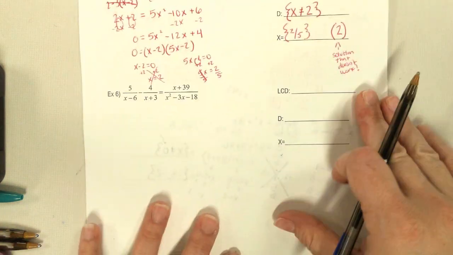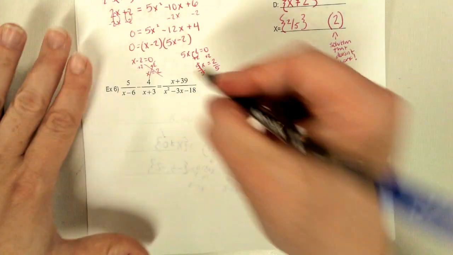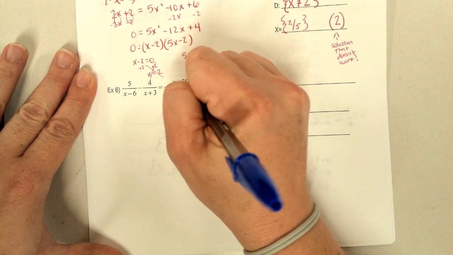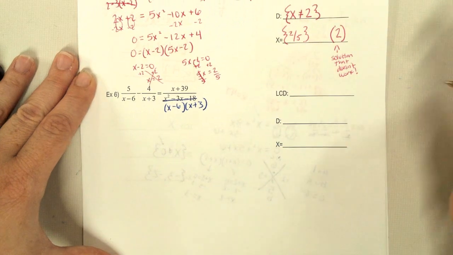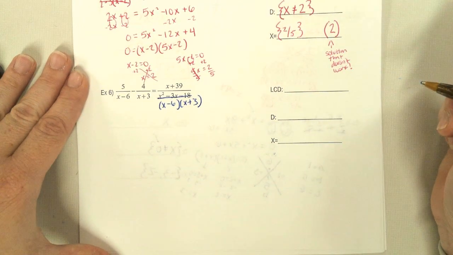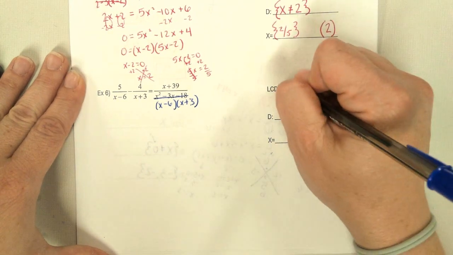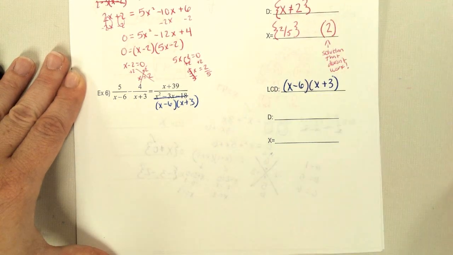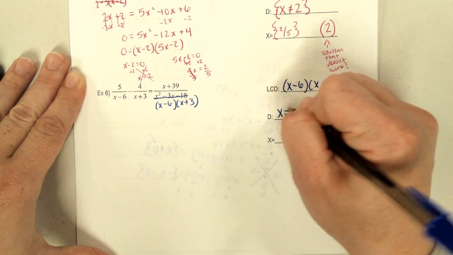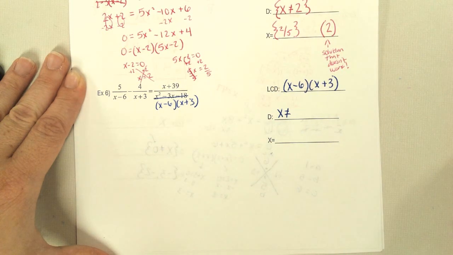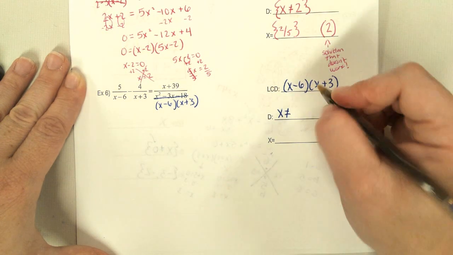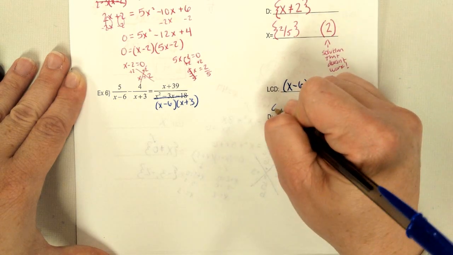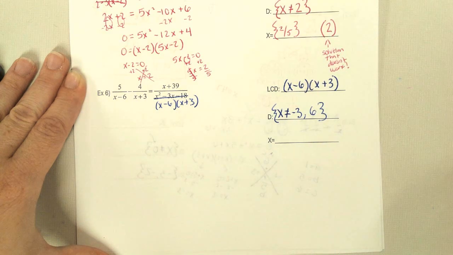And I'm going to show you kind of what happens. So this is a special case. I'm going to factor it for us to kind of save time. Okay, what do you think your LCD is here? X minus 6, x plus 3. So what can x not equal? 6 and negative 3, so negative 3 comma 6, because it's opposite.